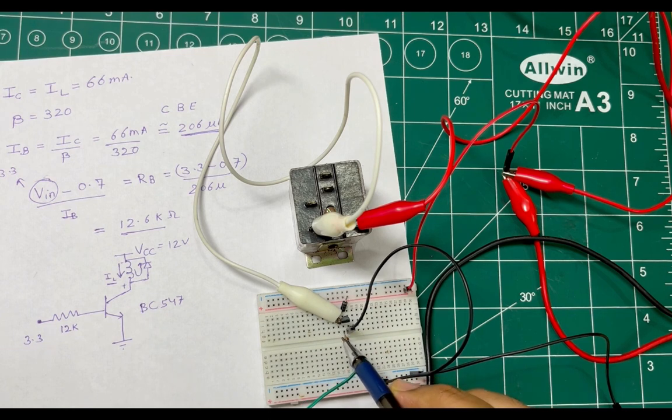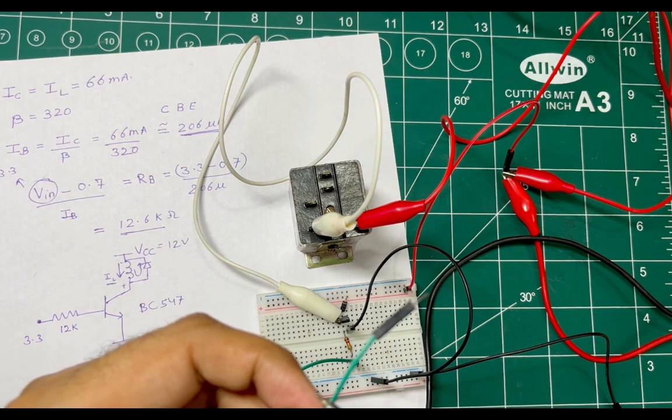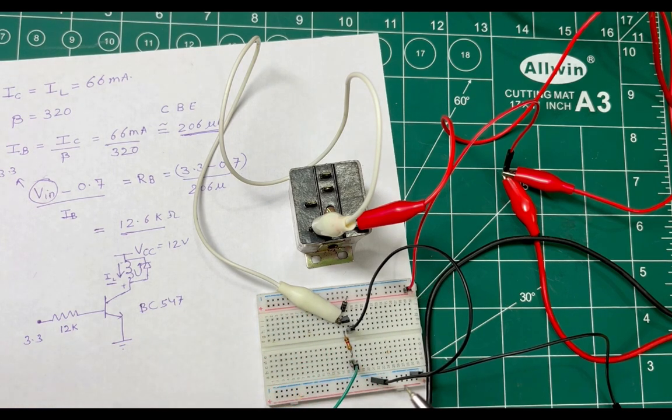The leftmost terminal is the collector, followed by the base, and then the emitter. The emitter is connected to ground. The base is connected to this 12K resistor, which is then connected to this wire, which will be getting in the 3.3 volts of signal. The collector is connected to the relay.